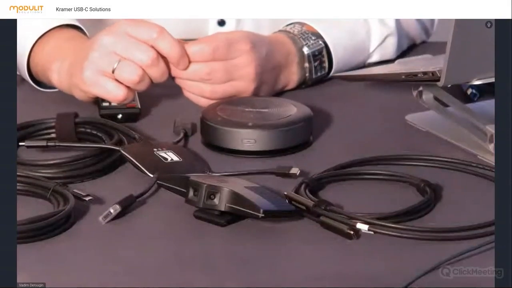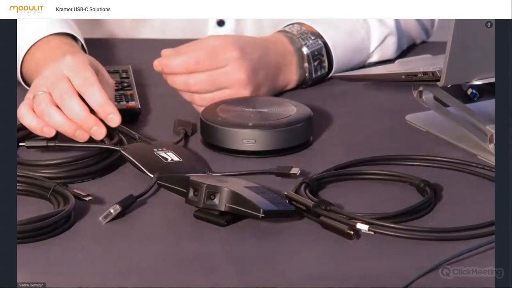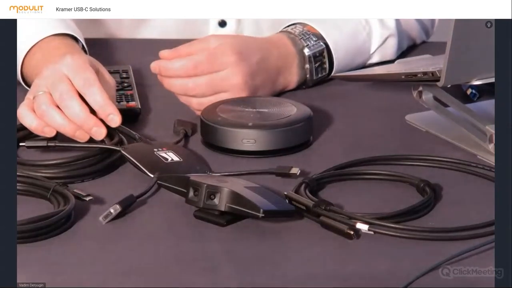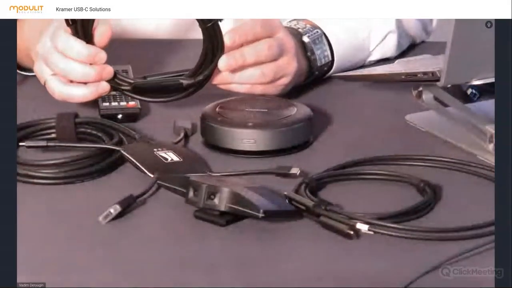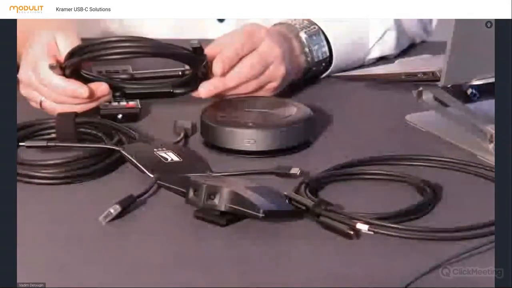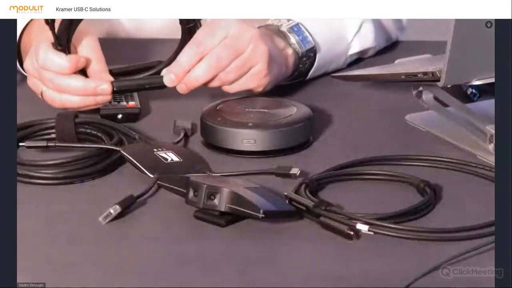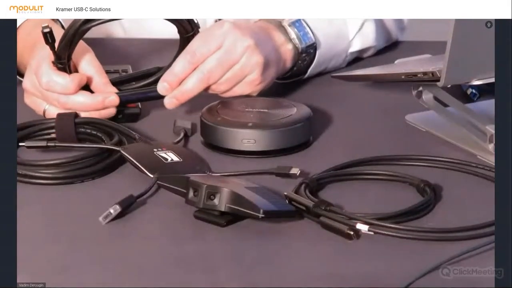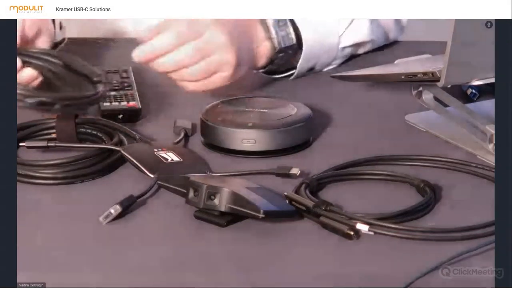Also, we provide you with the different cables you may also need, because here we have an active USB Type-C cable. Here you can see in those parts the special chips are located that convert the data and send it to long distance.